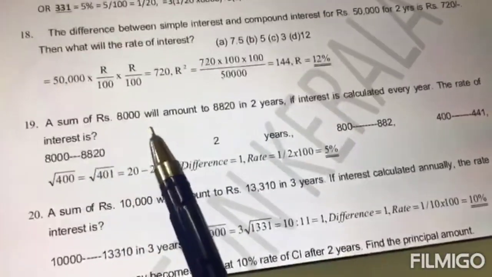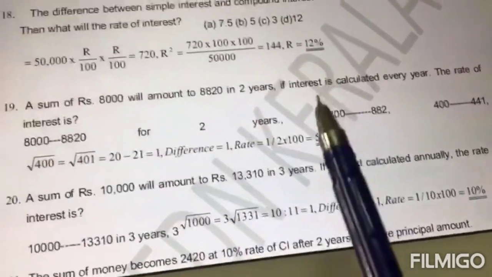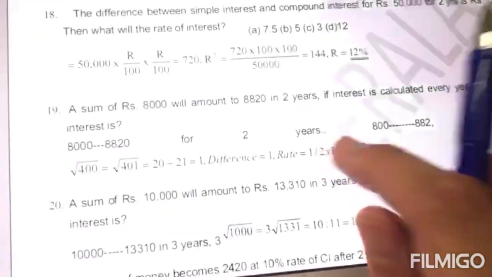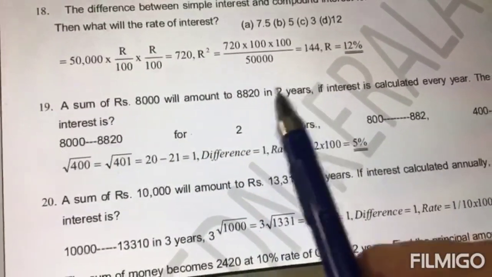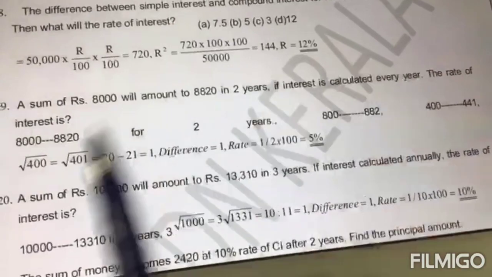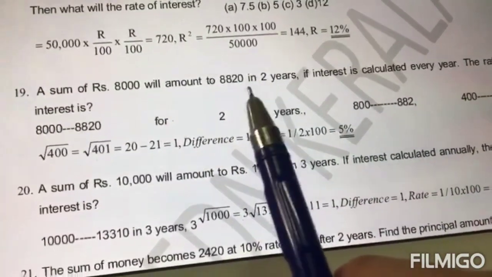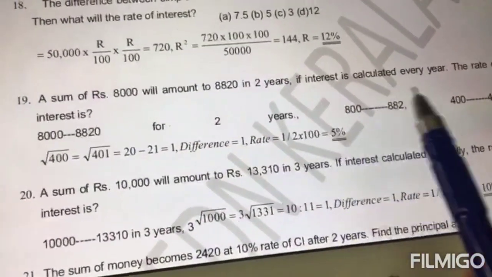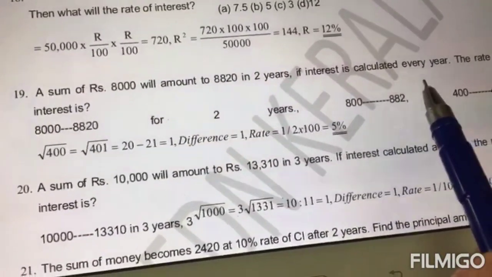We'll do number 19. So a sum of rupees 8000 will amount to 8820 rupees in 2 years. Okay. If interest is calculated every year, what is the rate of interest? Now, you are given the principal, you are given the amount at the end of 2 years, you are given n. We are asked to find out the rate of interest. How do we know whether this is a compound interest problem or a simple interest problem? It is this. This is a very big hint that they are giving. They are saying if interest is calculated every year.